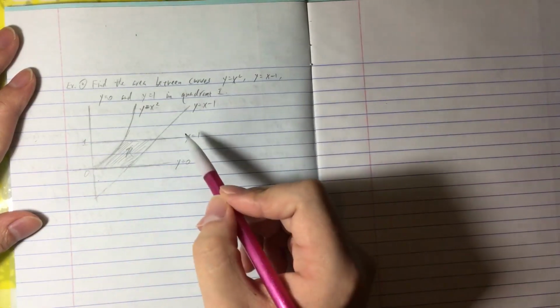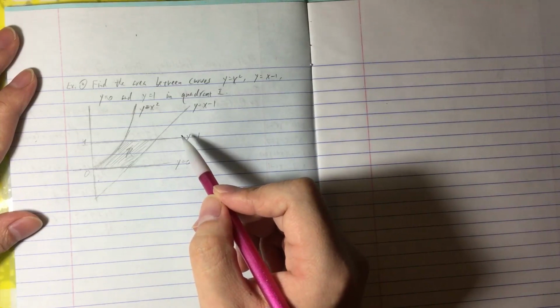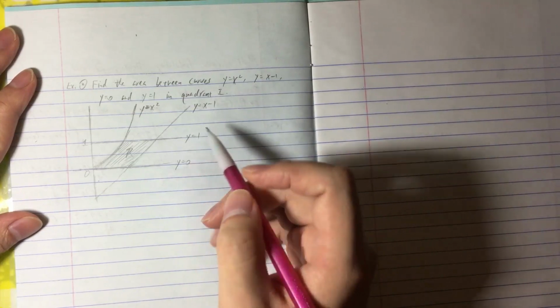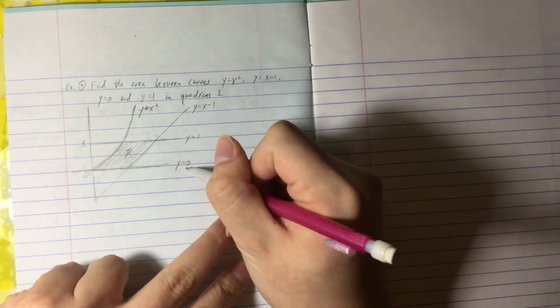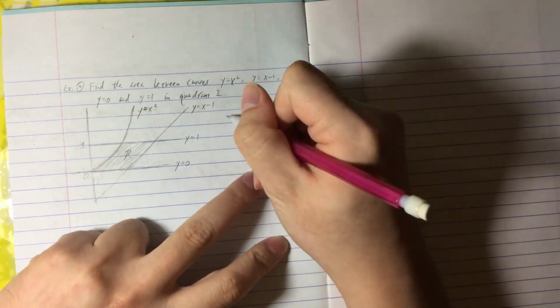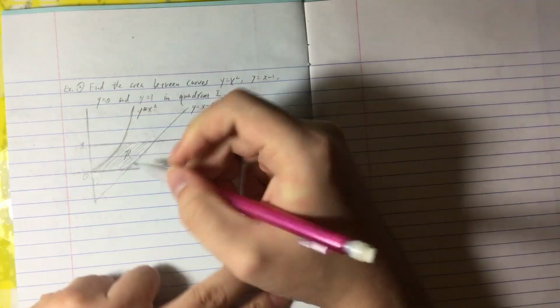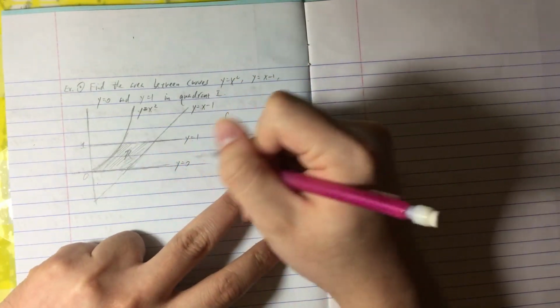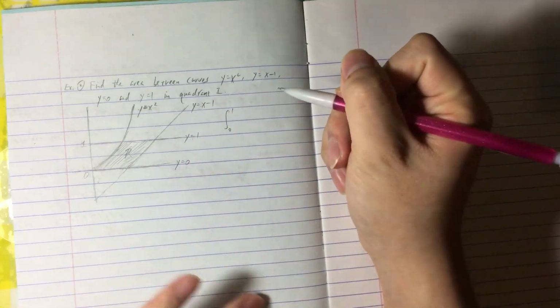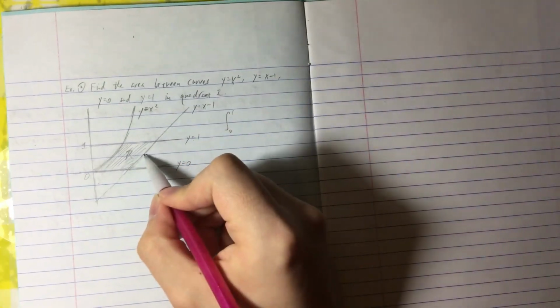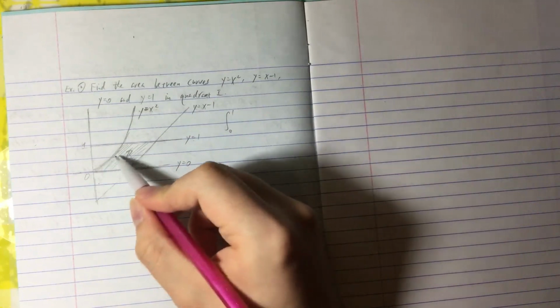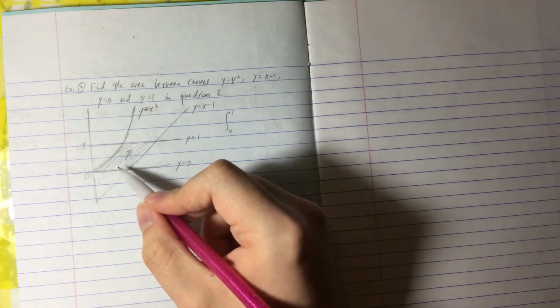So in this example, using right side curve minus left side curve will be much easier. And the bound is from y equal to 0 to y equal to 1. So if I'm using right side curve minus left side curve, I take integral from 0 to 1. We must write x in terms of y.